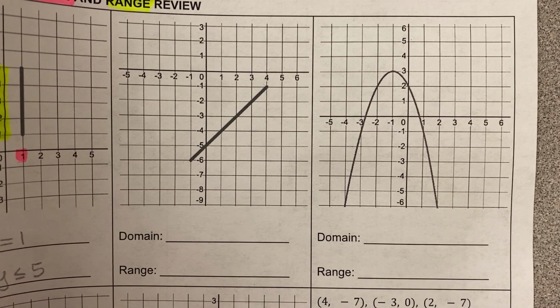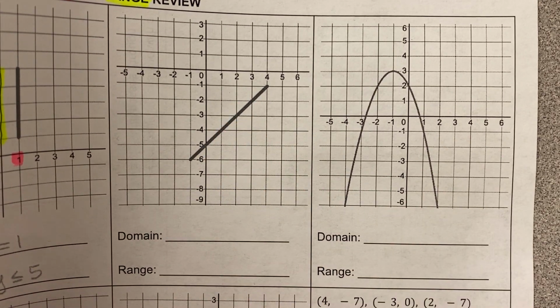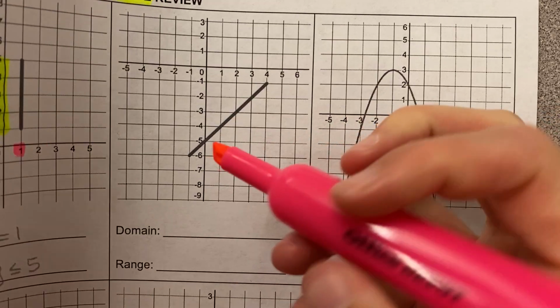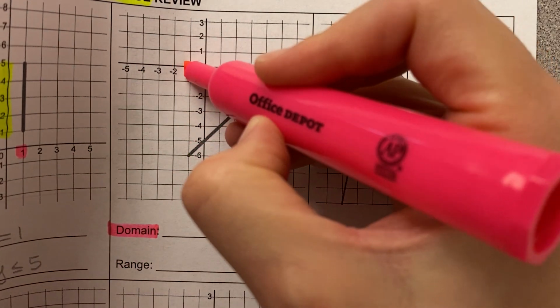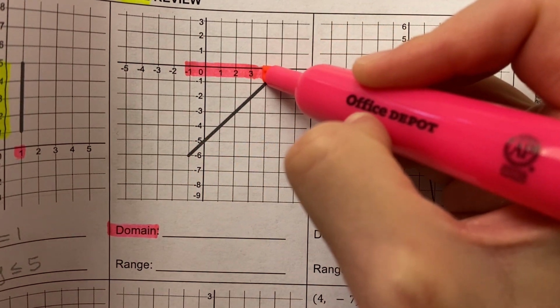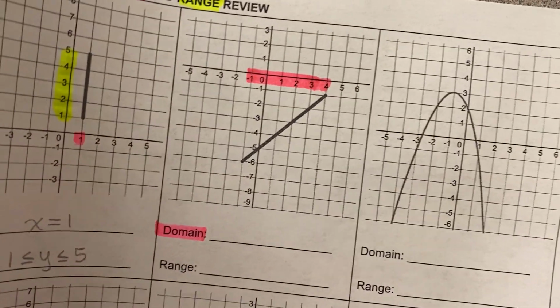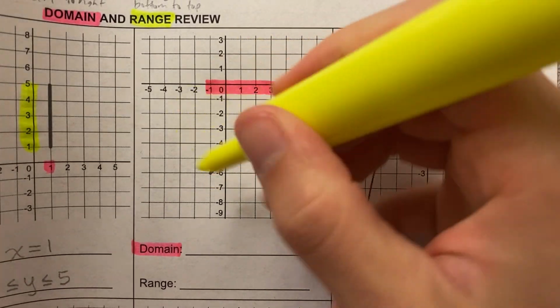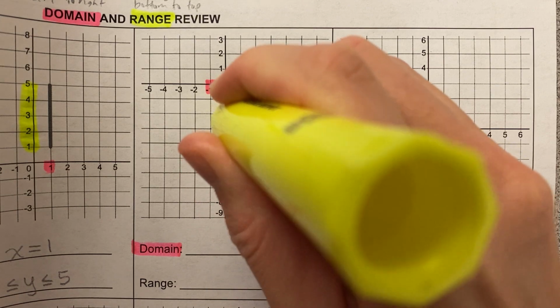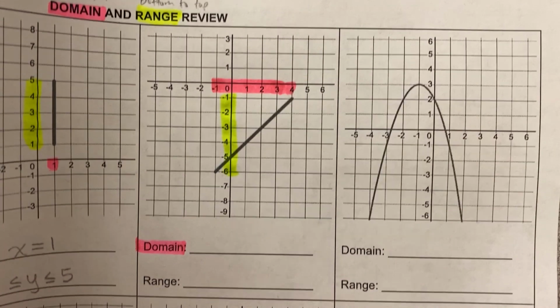All right, here we go. This first one has a domain that goes from left to right, starts here at an x value of -1, and continues until an x value of 4. And the range starts here at the bottom at a y value of -6 and continues up here to a y value of -1.